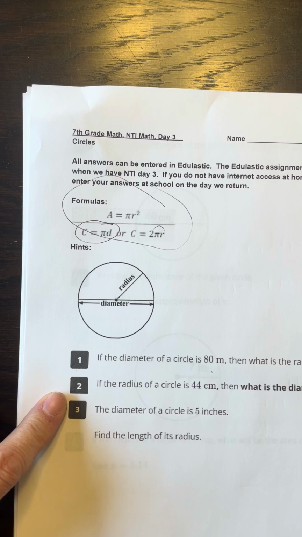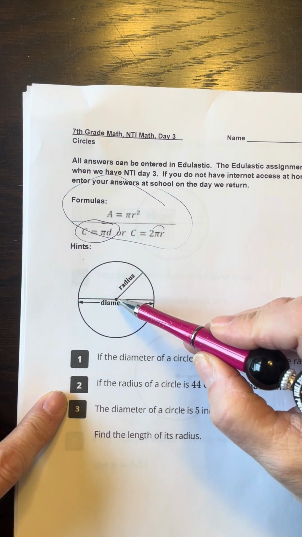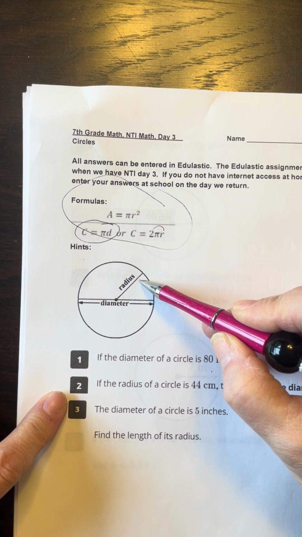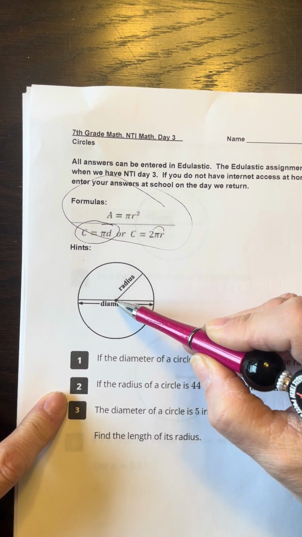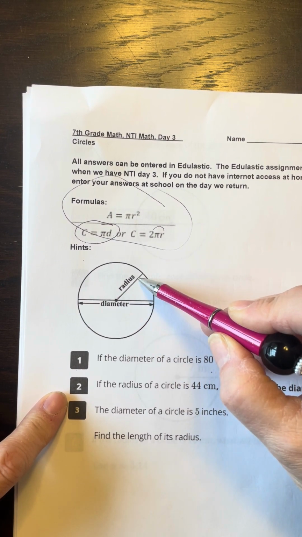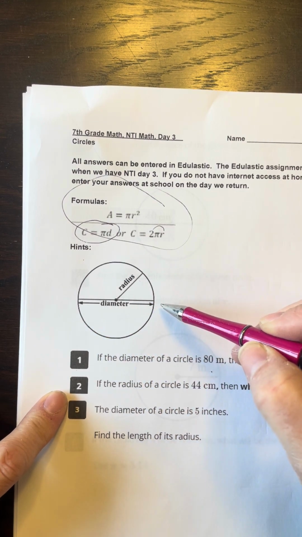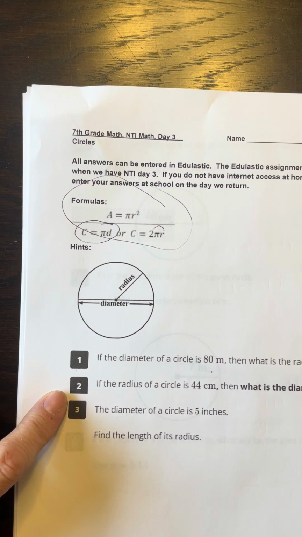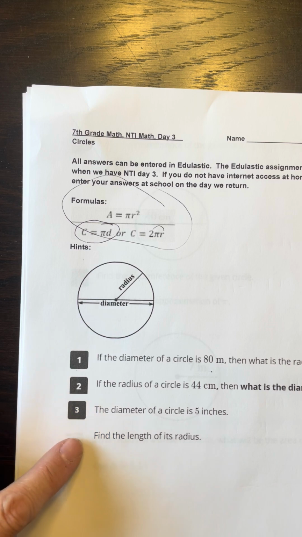Number two, if the radius of a circle is 44, what's the diameter? So if the radius is the shorter one, 44, then to get the diameter, you're going to double it. So get 44 times 2 to get your answer.